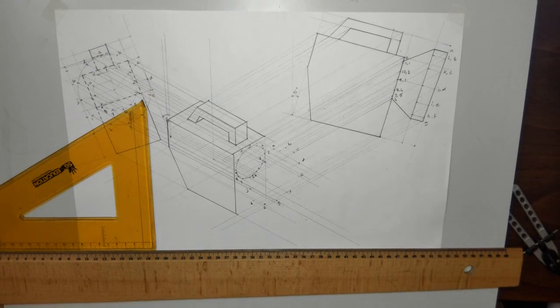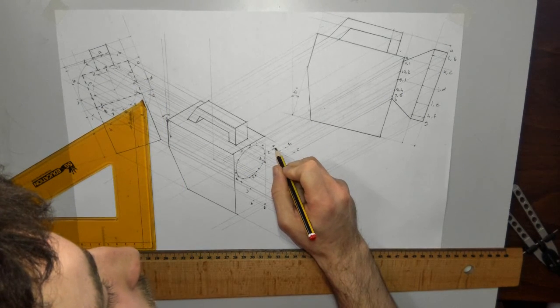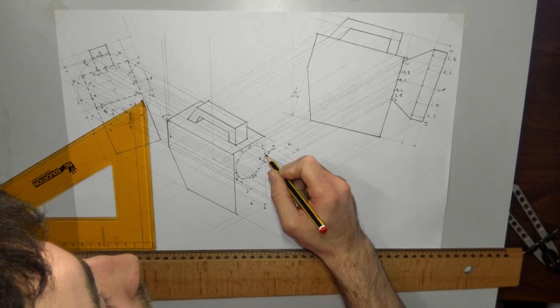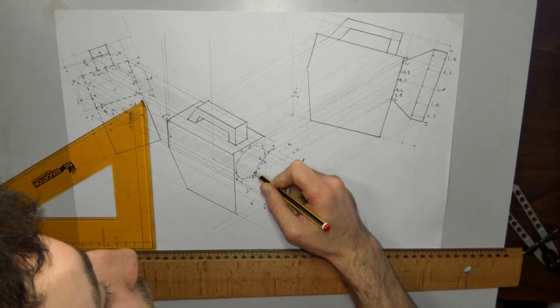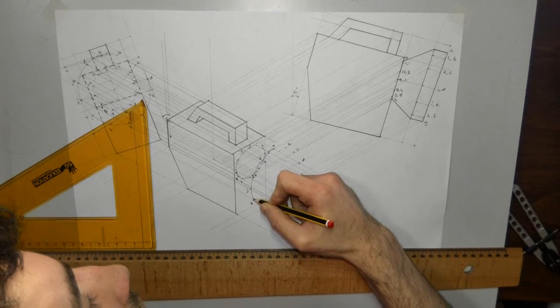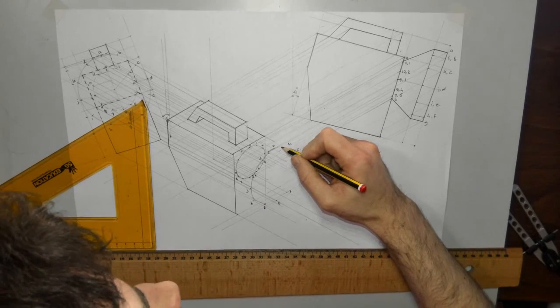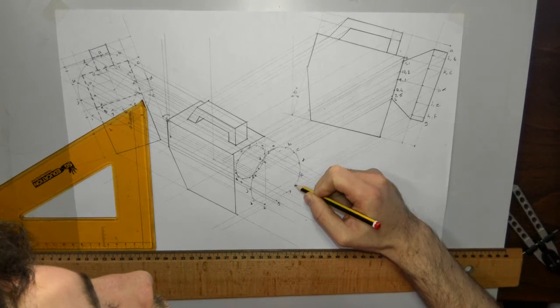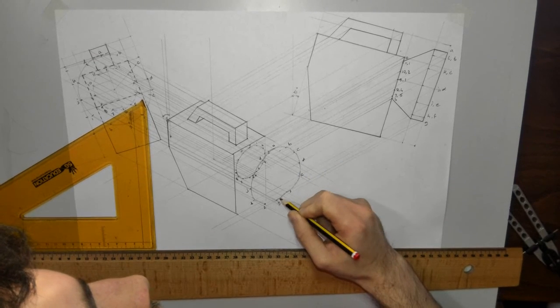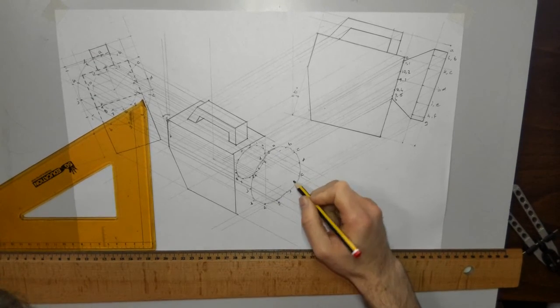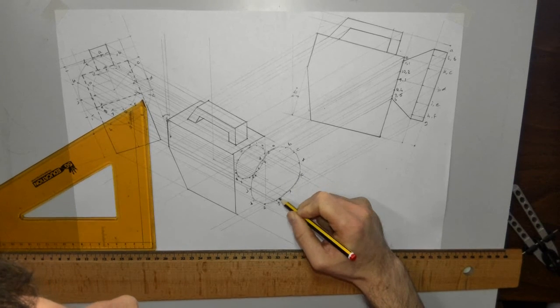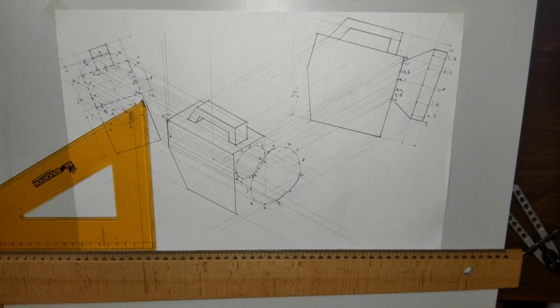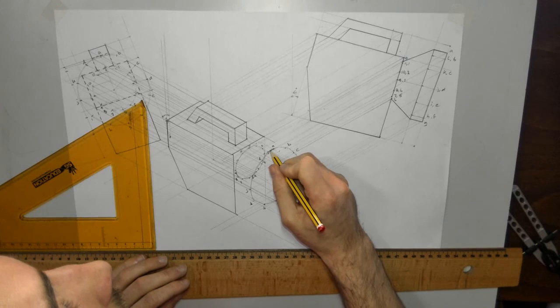So it does look extremely messy, but once you follow your points around, you should be okay. And then you just draw in your circle, as neatly as you can there. And that whole circle can be drawn in heavy.